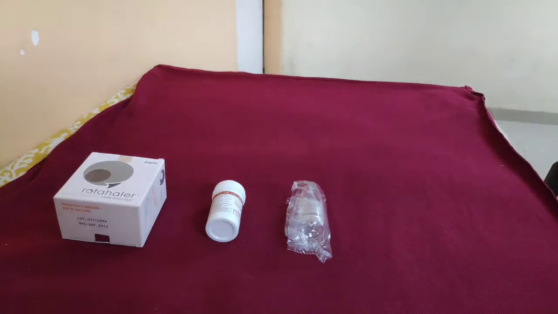Hello friends, today we'll see about Rotacap and the Rotacap inhaler, how to use it, how we can teach our patients and relatives about this, and how we can educate them so that they can use it at home when we are not supervising them.